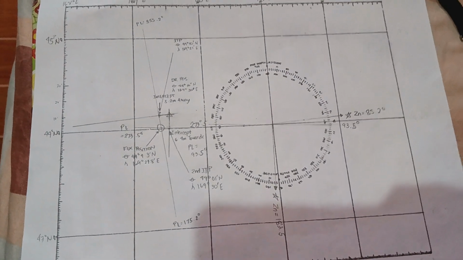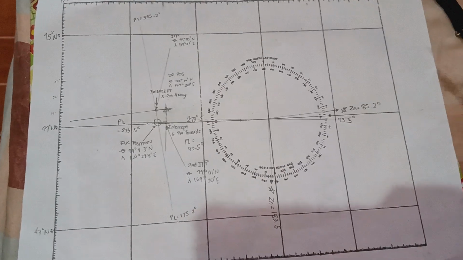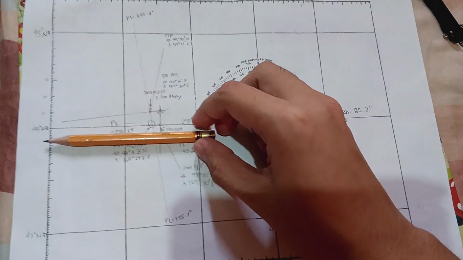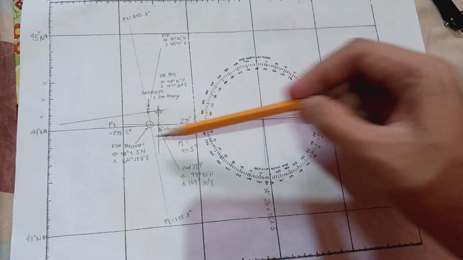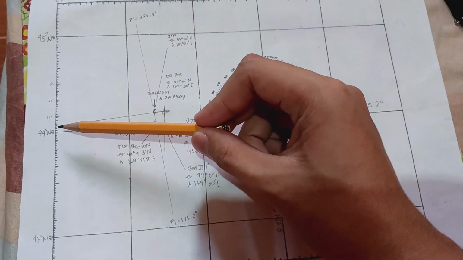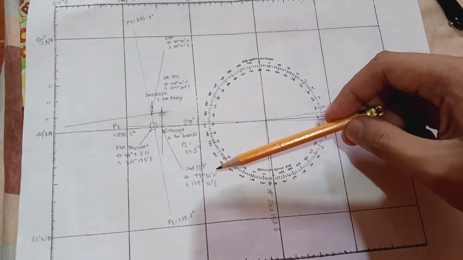After getting our PL, we need to get our second ITP. Again, we need the latitude and longitude using our triangles or parallel rulers. My second ITP is still 44 degrees and 1 minute north. Why?